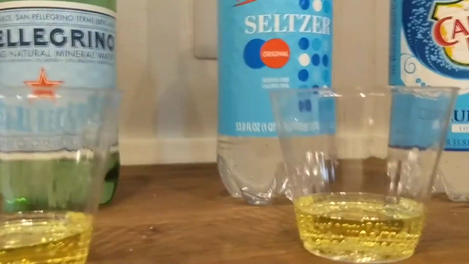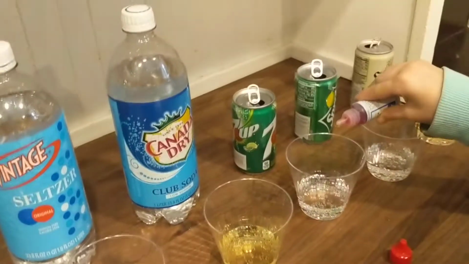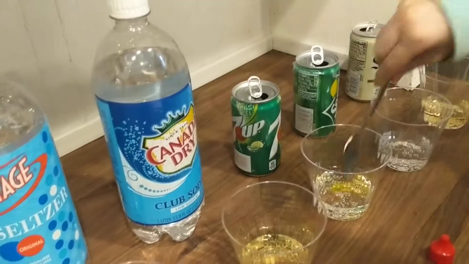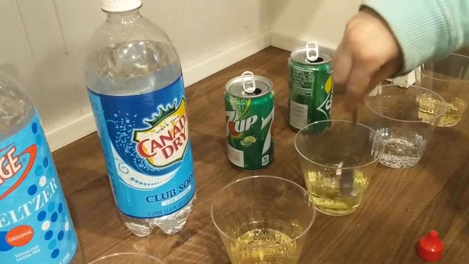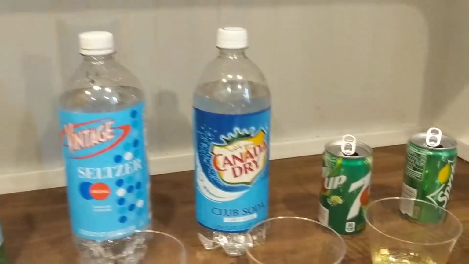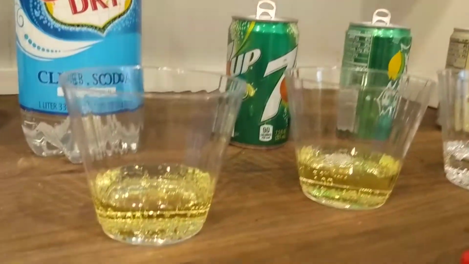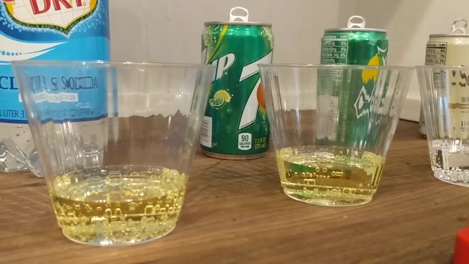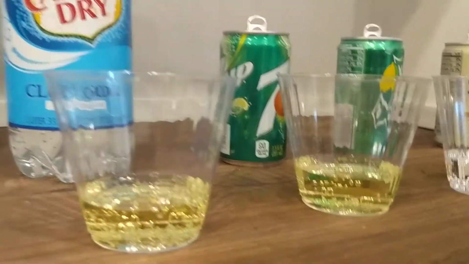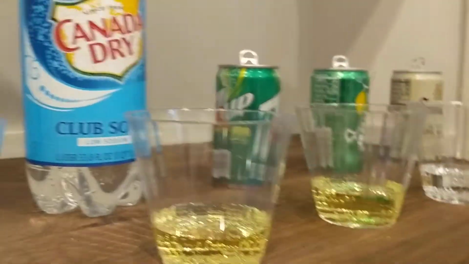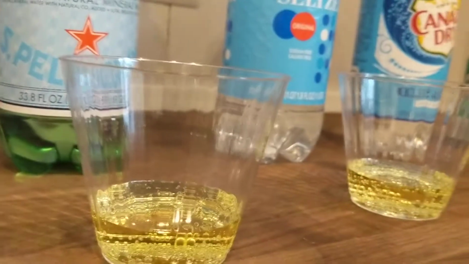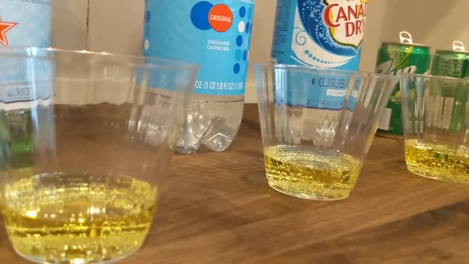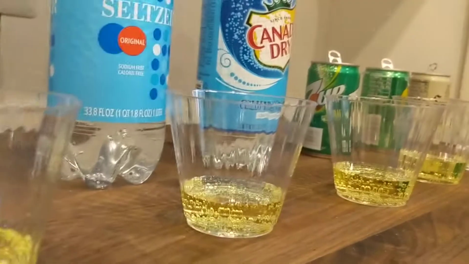All right, well, let's take a look at 7-Up. 1, 2, 3, 4. It kind of looks like the same as. All right, so right now we've looked at 4 carbonated drinks, and they're all very acidic. So can we make a theory?